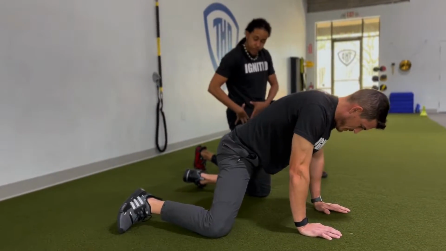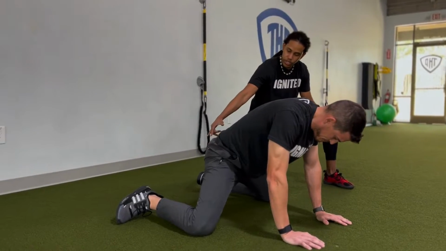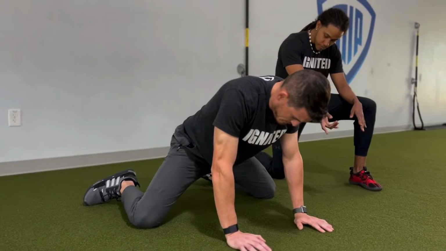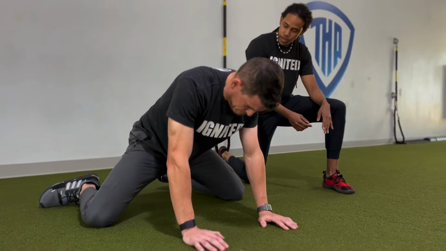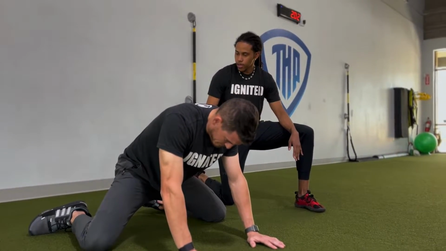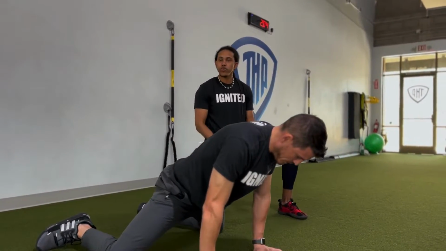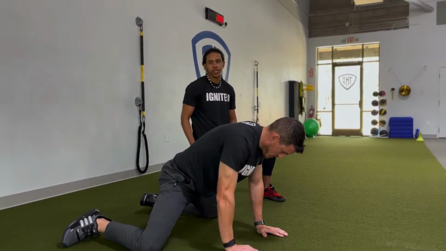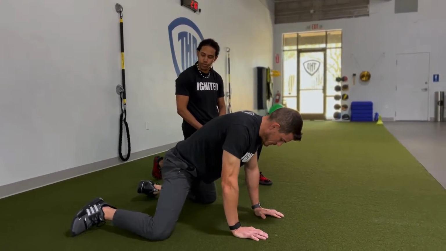If he wants to work the front side of the hip a little bit, after he pushes back, he's going to tuck his hips under and squeeze on the way back. Good. Again, nice flowy nature. You can do this for time. Make sure you're breathing, or we can go for reps. Typically programmed for about 10 reps on this one.